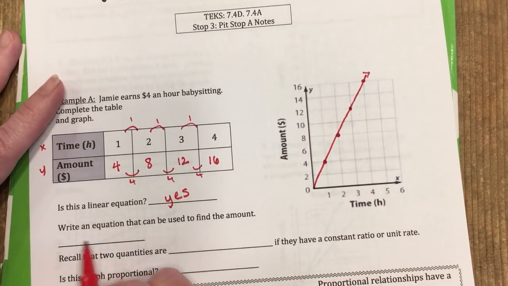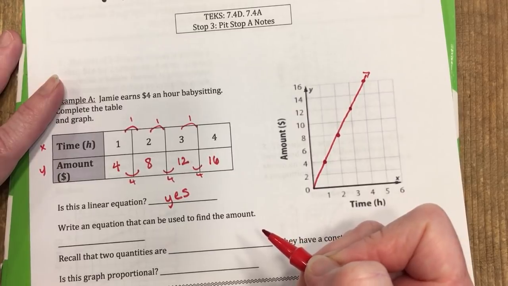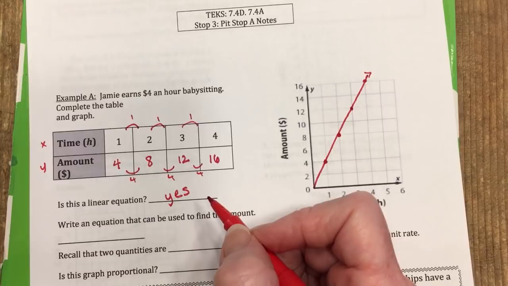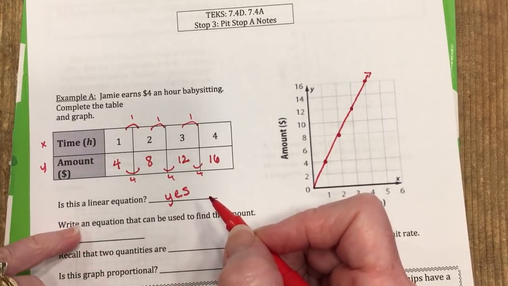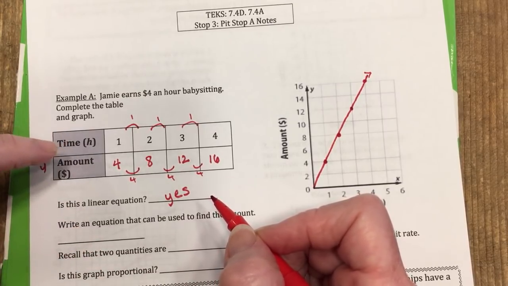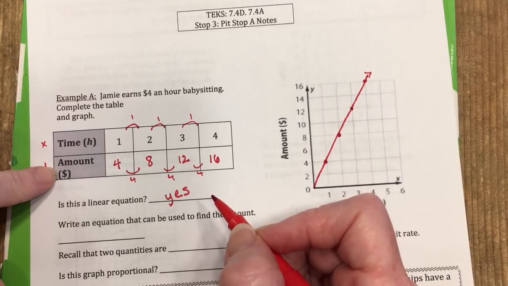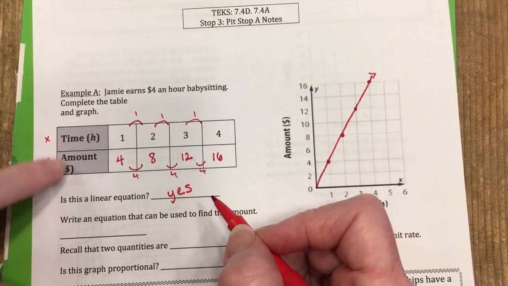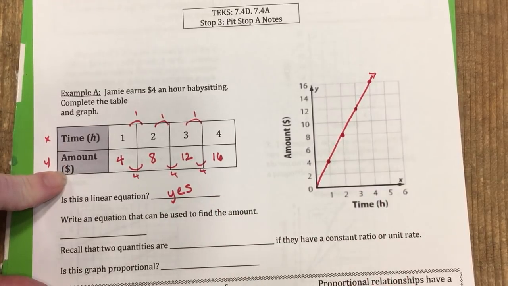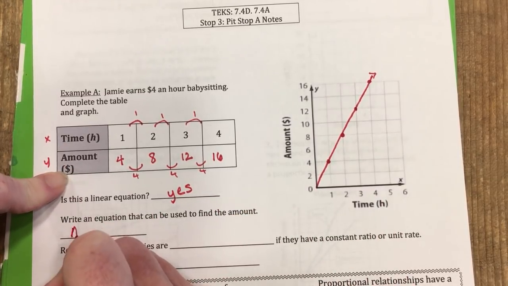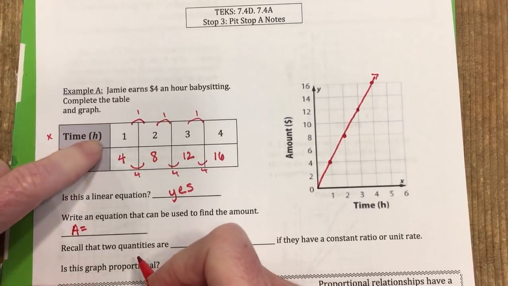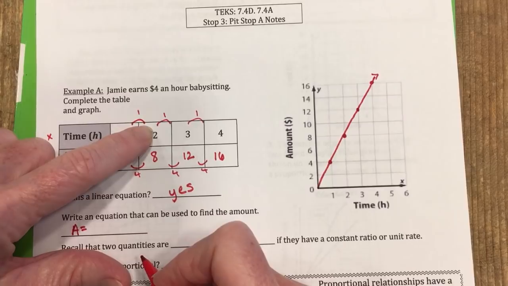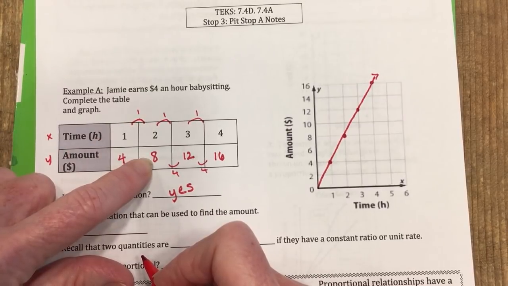Then it says to write an equation that can be used to find the amount. In the last stop, we were talking about graphing from an equation. Now let's see if we can come up with our own equation. We want to know how to get the amount based on the number of hours. I'll call it A for amount. Well, you take this number and multiply it by 4 to get this number.